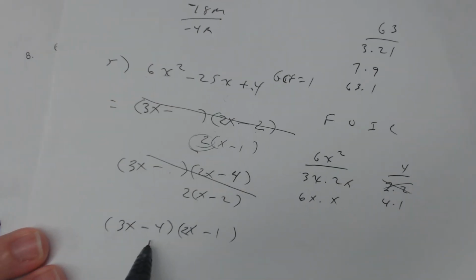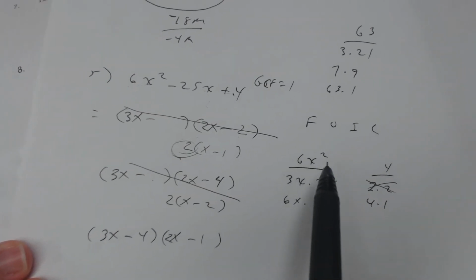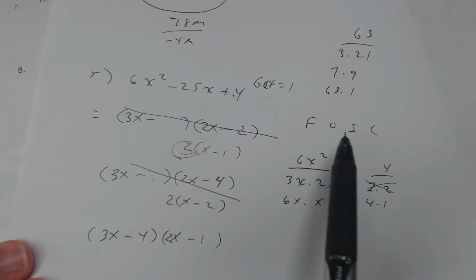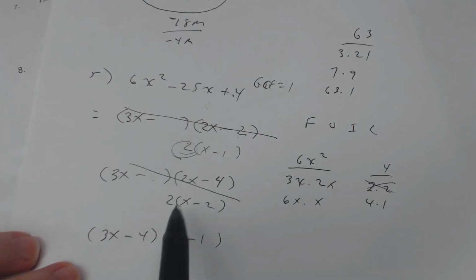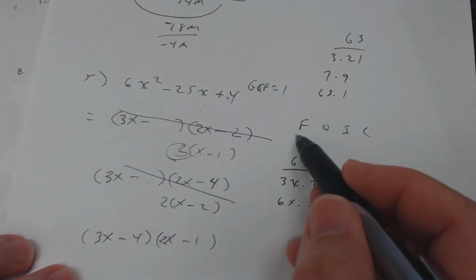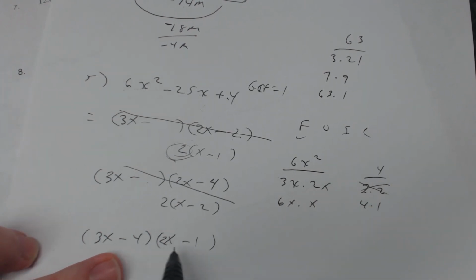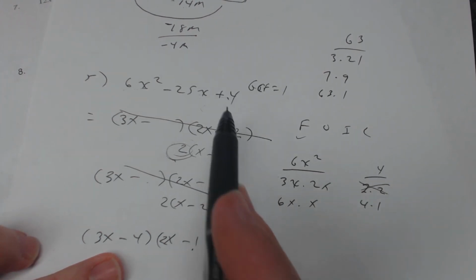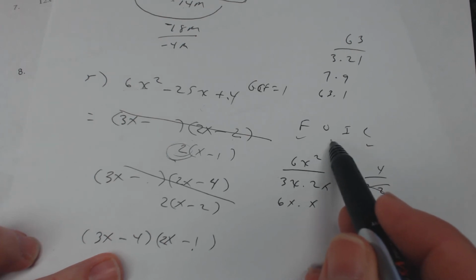All right, now check your work. Don't say that's the answer. You gotta check your work. You gotta FOIL it out. 3x times 2x is 6x squared. So we're good so far. The last, a negative 4 times a negative 1 is a positive 4. We're good so far. Now let's do the outer and the inner.